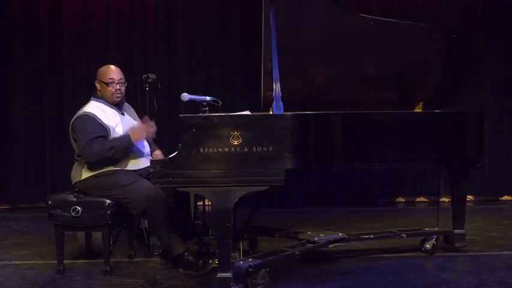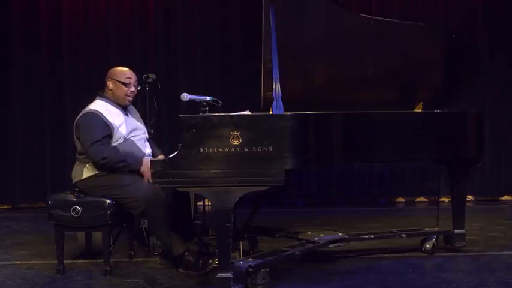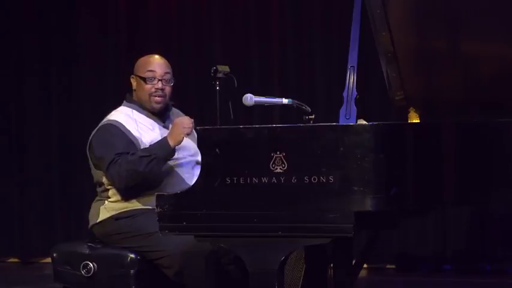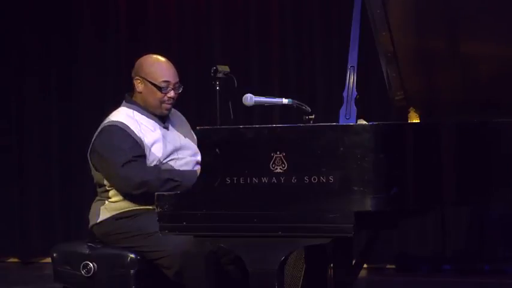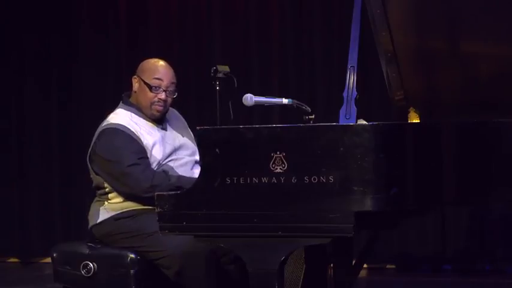Major and minor triads. Major triad, 1, 3, 5. Minor triad, 1, flat 3, 5. Major, minor.